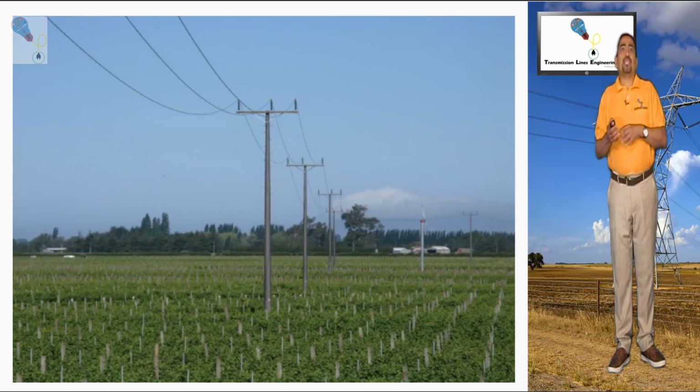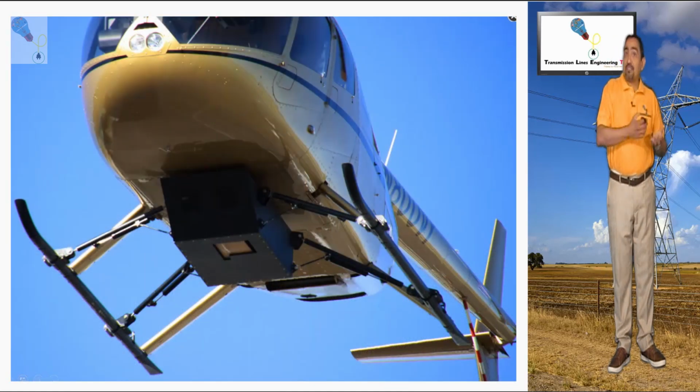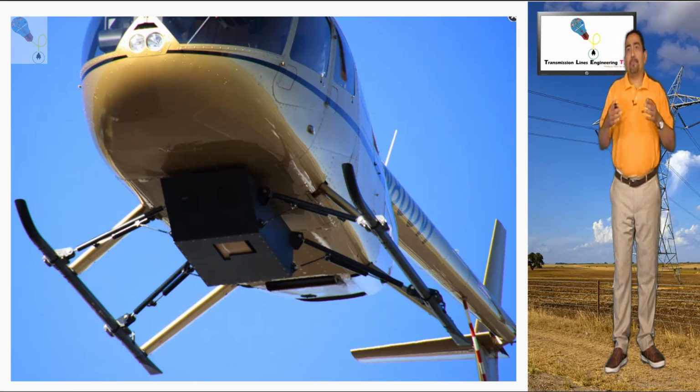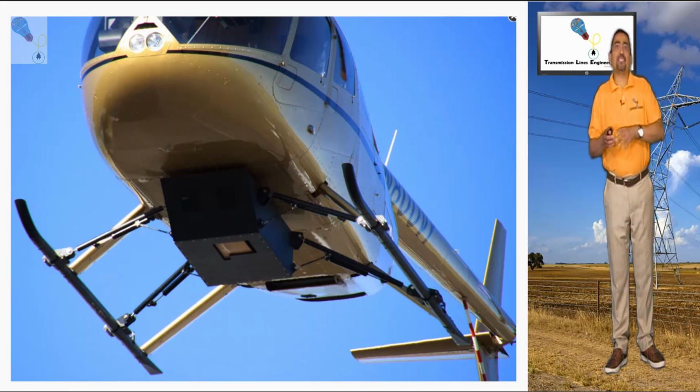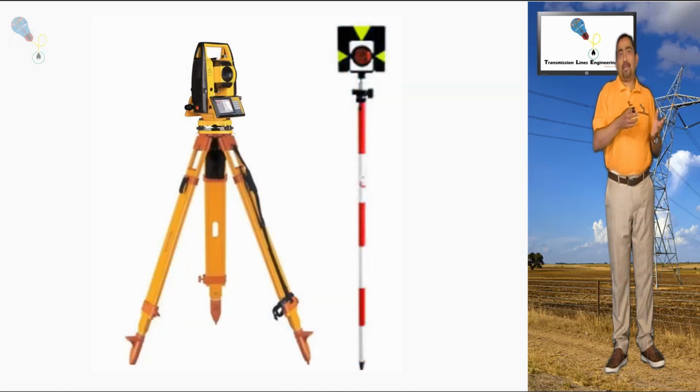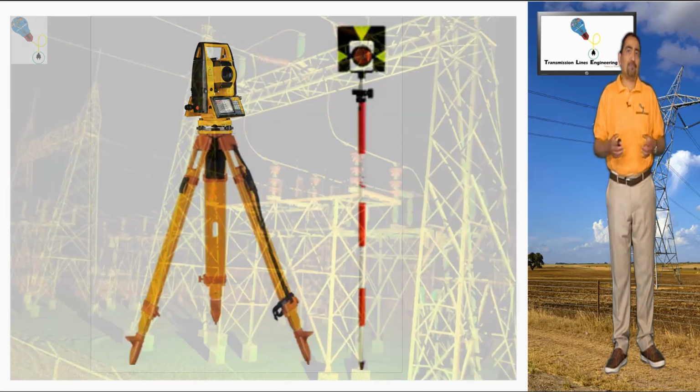In these points, the cost of bringing an aircraft to survey a few meters of span is not economically feasible. In these very specific cases, it's much more economical to perform a survey by total station, since it's not necessary to survey as many points as for a transmission line.